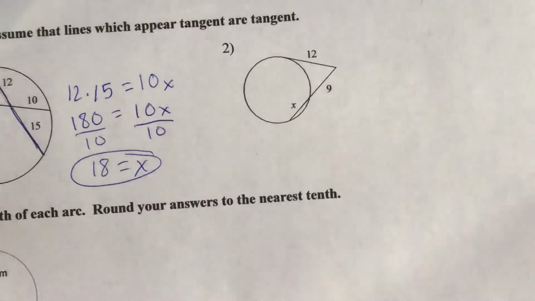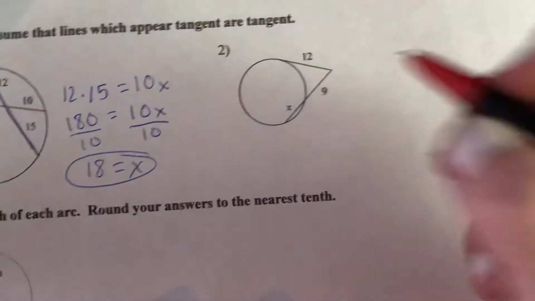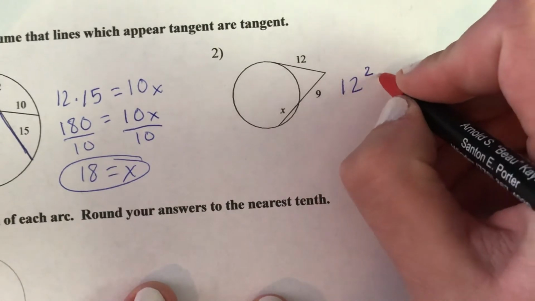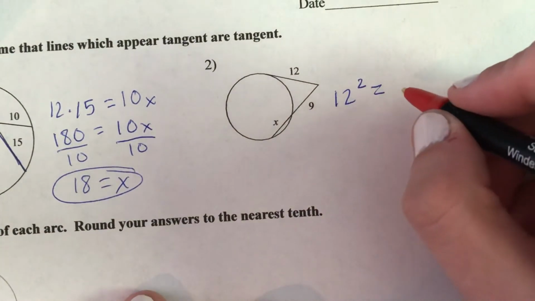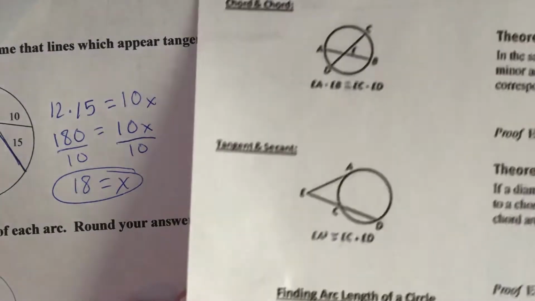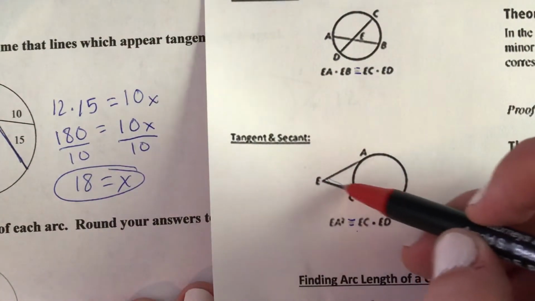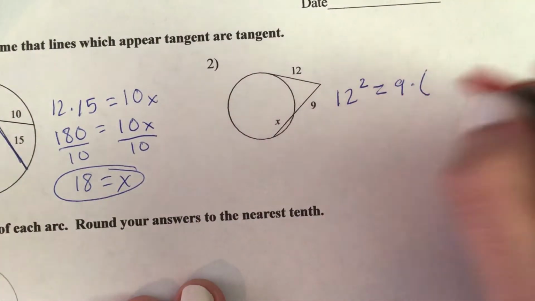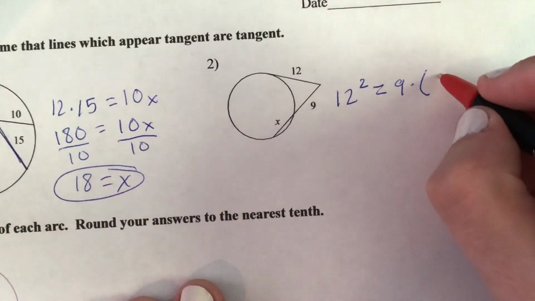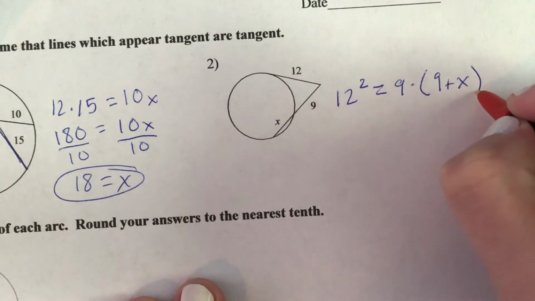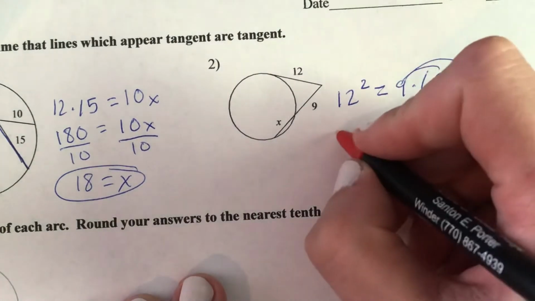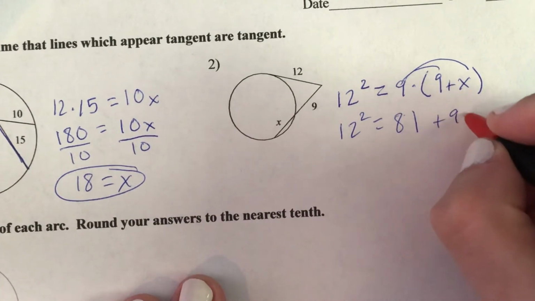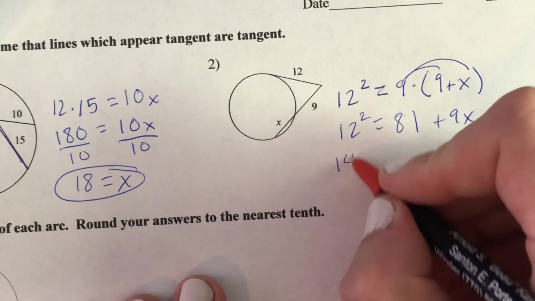So again, this will be given to you on the test. Probably keep that handy as you're working through these problems. But I'm going to take this side, the tangent right here, and I'm going to square it like my formula says. And then I'm going to set that equal to this shorter distance right here, from the outside of the circle, which is 9, times this whole distance, which is 9 plus x. Okay? And then from there, you're going to distribute. 12 squared is equal to 81 plus 9x. 12 squared is 144.